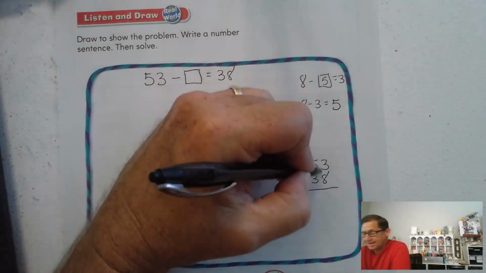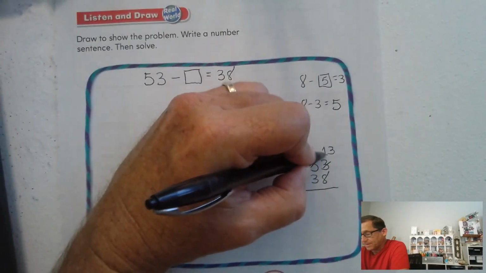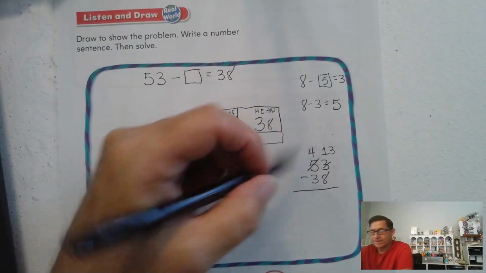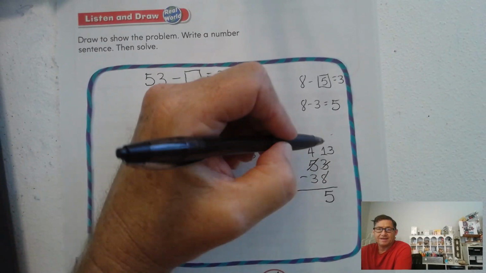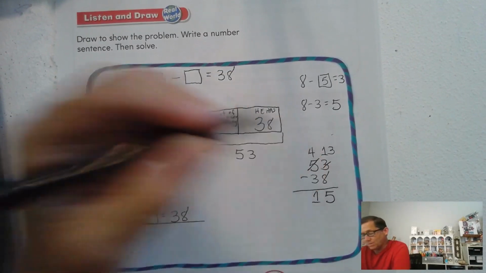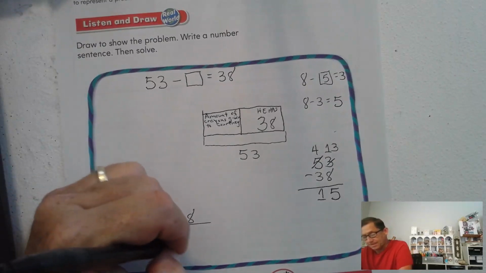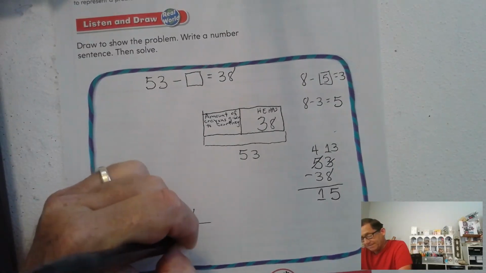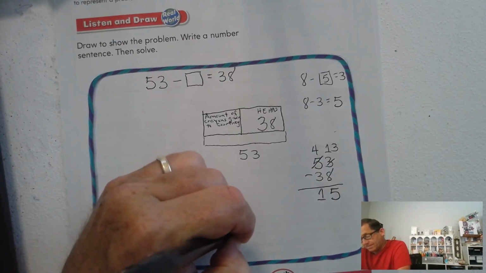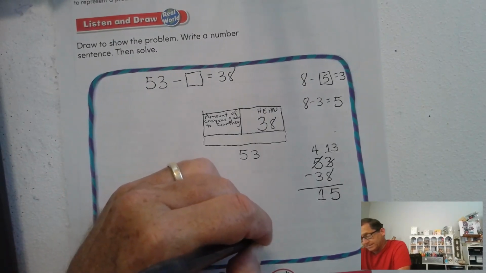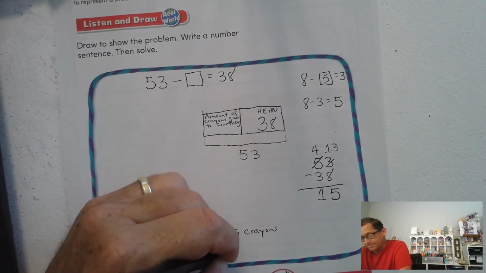So I can't take 8 ones from 3 ones. So I have 13 ones, take away 8 now, and that's 5. And 4 tens take away 3 tens is 1 ten. So 15. So he gave 15 crayons to Courtney.